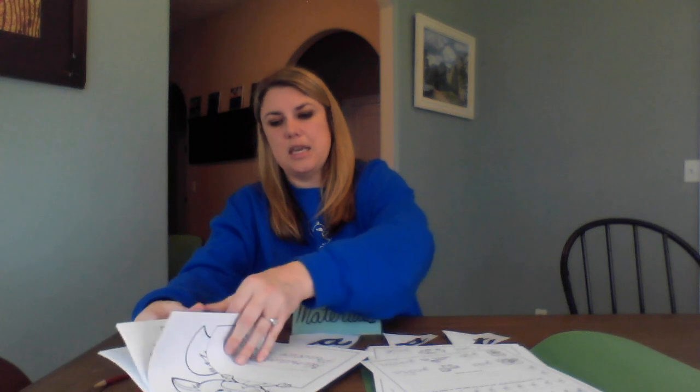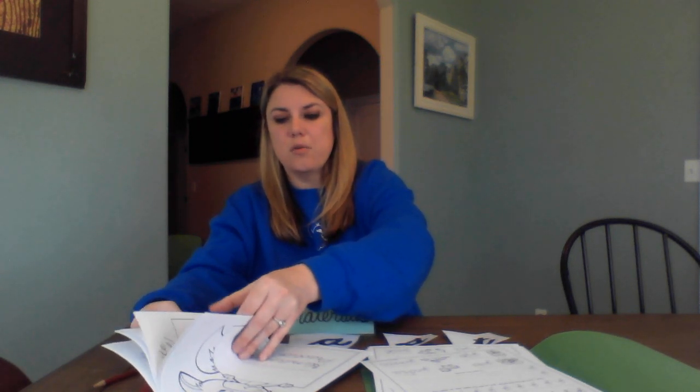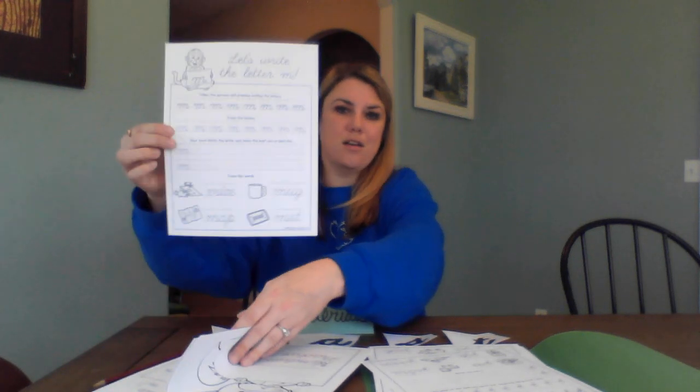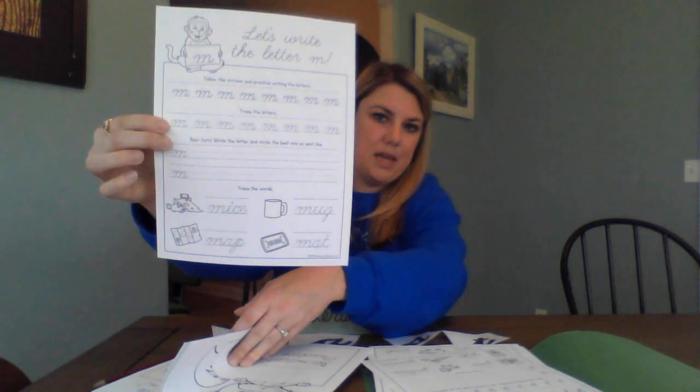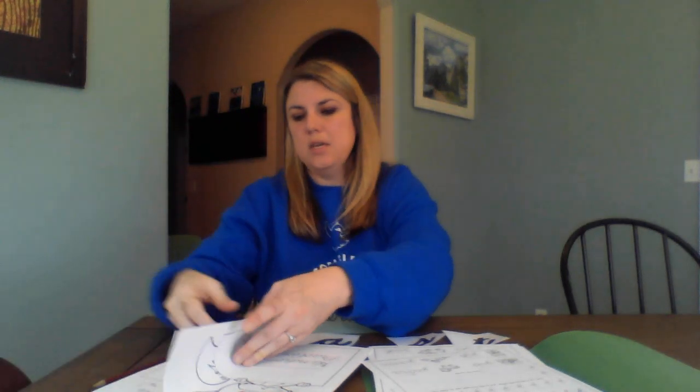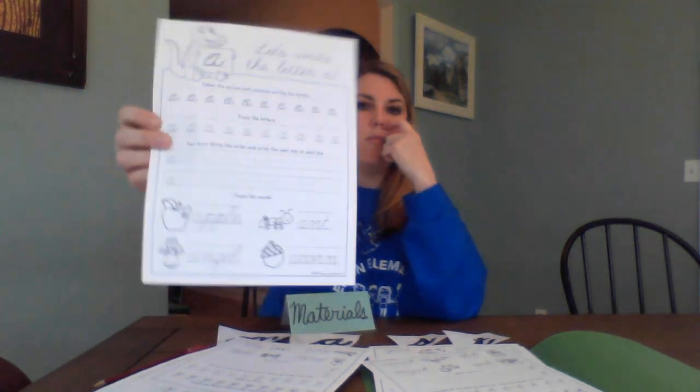So we need the M page. I think you've already probably guessed we are going to practice writing our letters today. So there's the M page. I'm going to pull up M. And then we also need A, just the first one. We need S, and we need T. And those are right next to each other in the alphabet. Let's get those out and set them to the side.